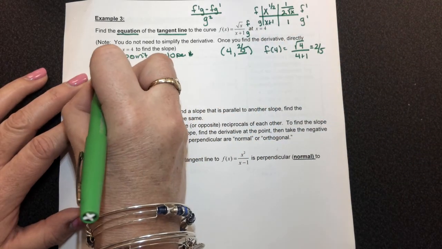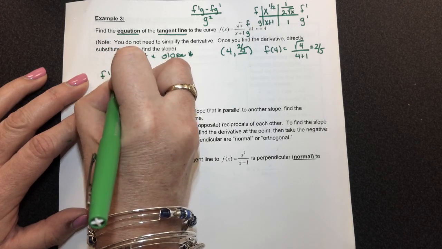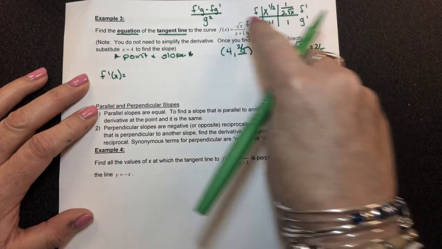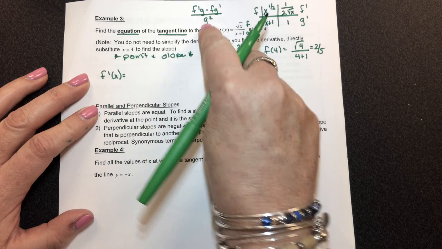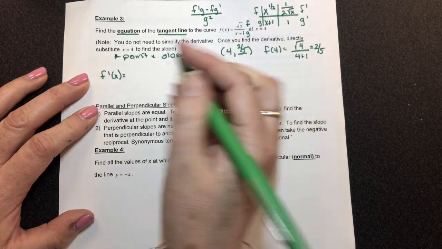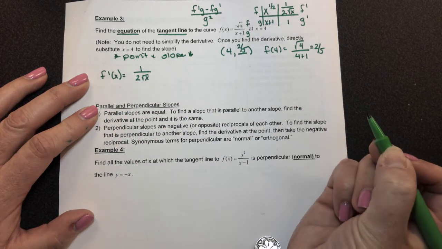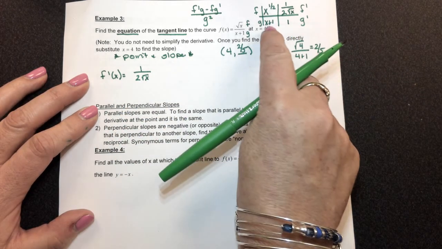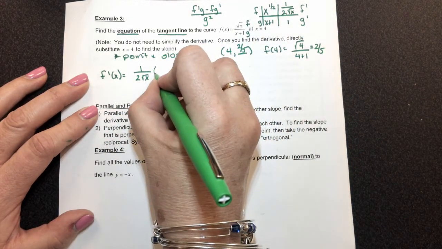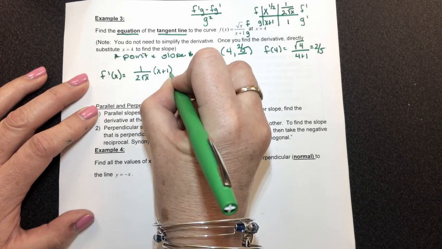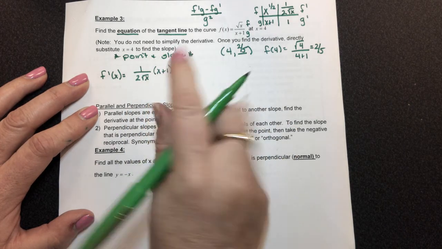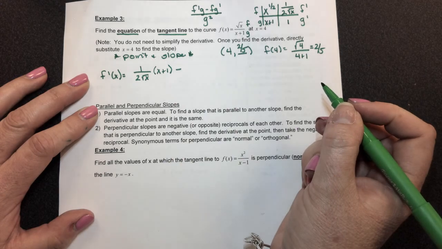So now to find my f prime of x, I have to plug what I know into my quotient rule. So f prime we found to be 1 over 2 square root of x. G is the denominator of x plus 1. So there's my f prime g. Minus f.